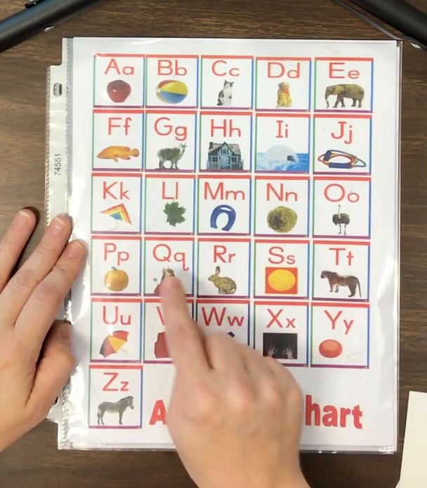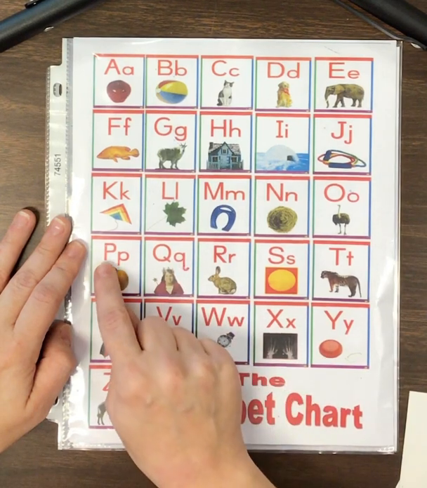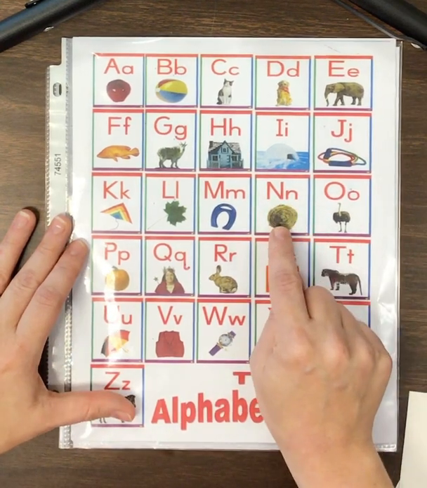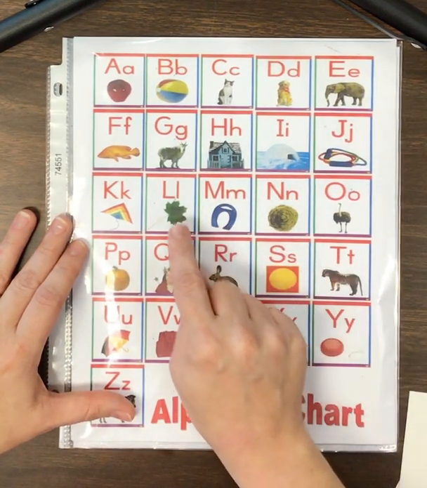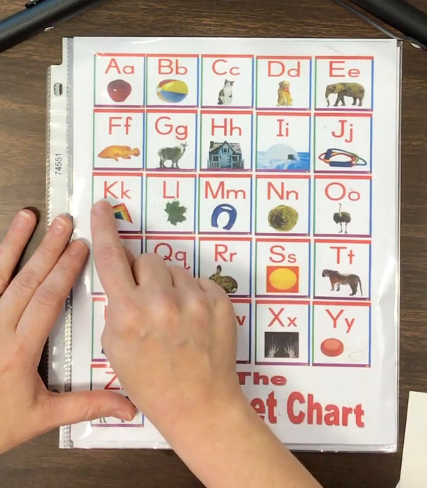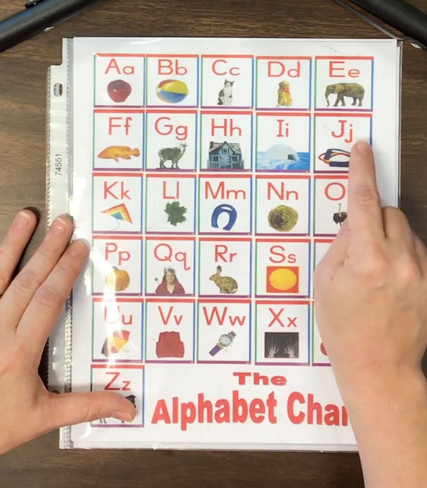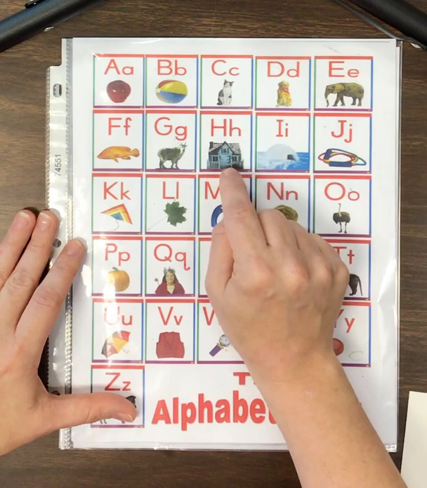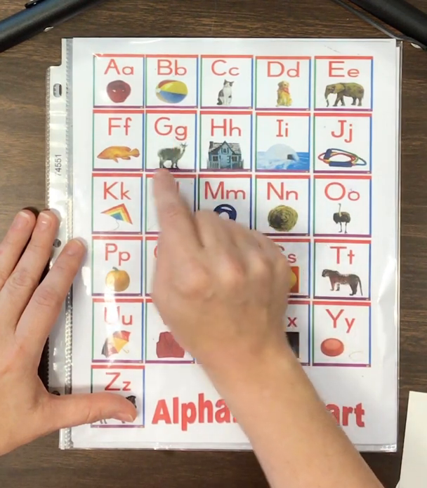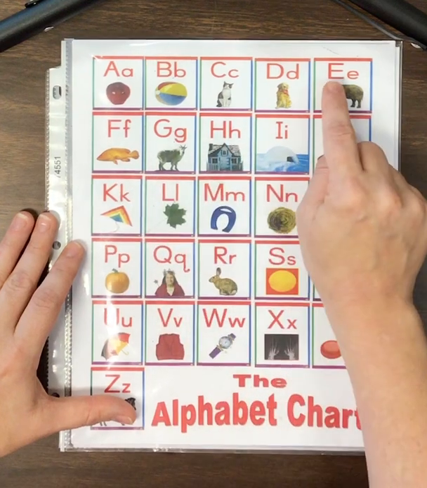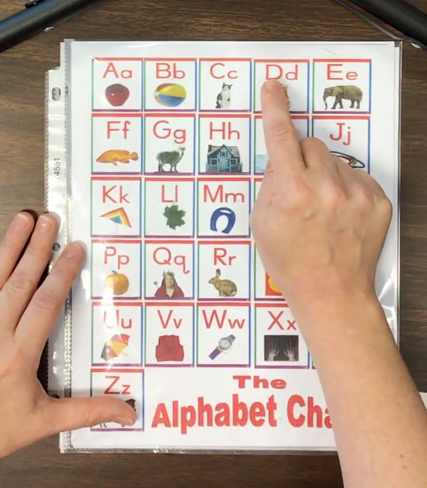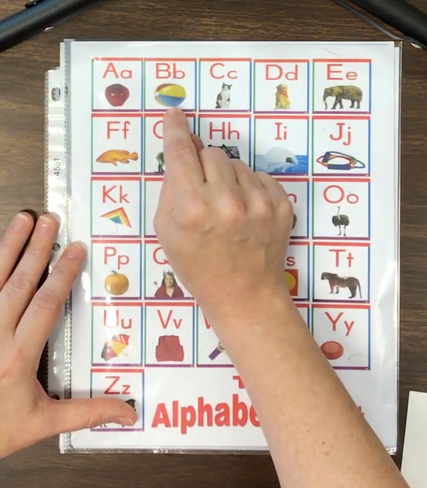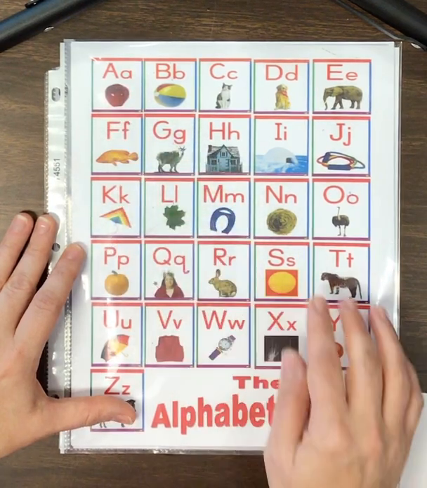R, rabbit. Q, queen. P, pumpkin. O, ostrich. N, nest. M, magnet. L, leaf. K, kite. J, jump rope. I, igloo. H, house. G, goat. F, fish. E, elephant. D, dog. C, cat. B, ball. A, apple.